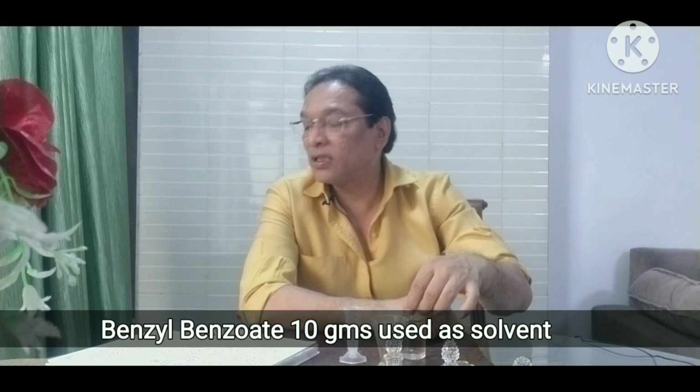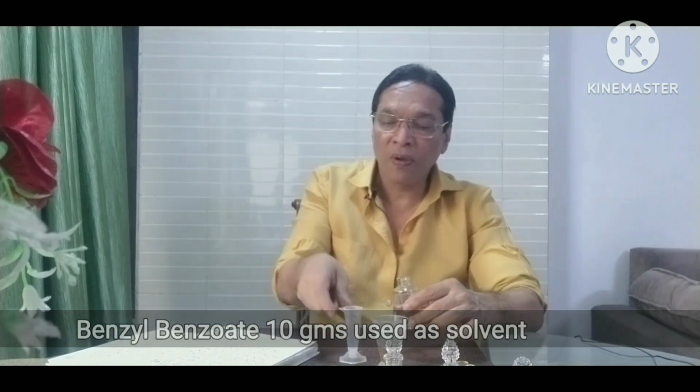So this is the basic concentrate. Now we have to add the solvent, that is Benzyl Benzoate. So we'll use Benzyl Benzoate 10 grams.